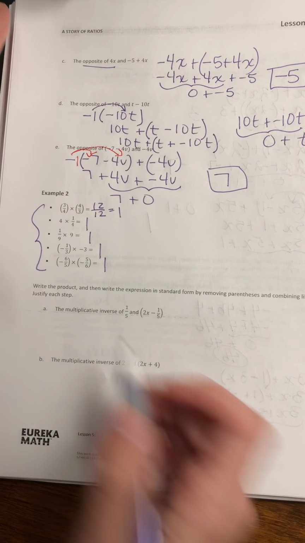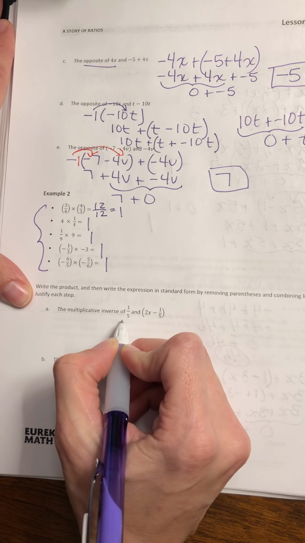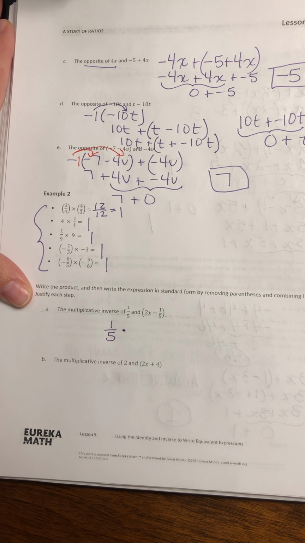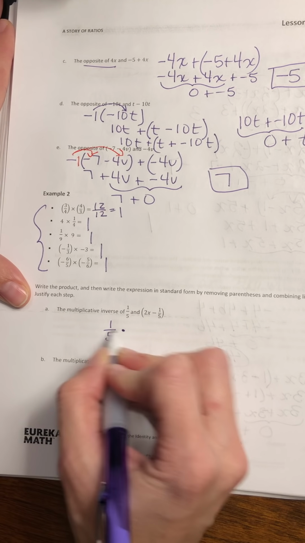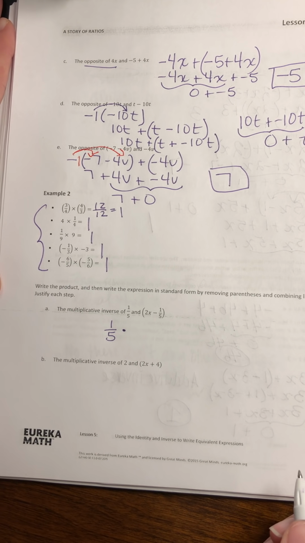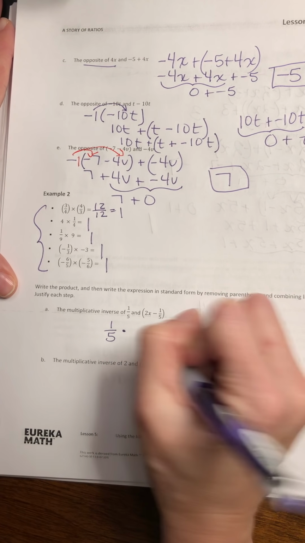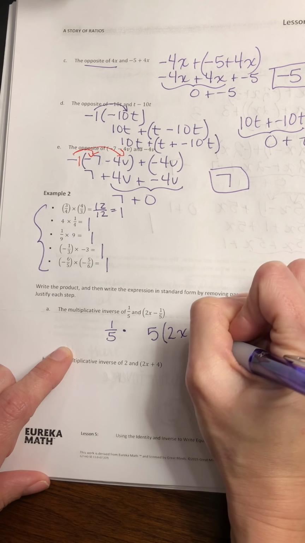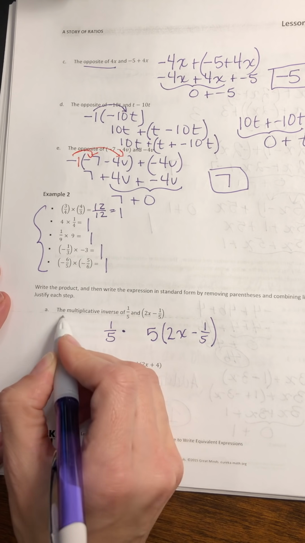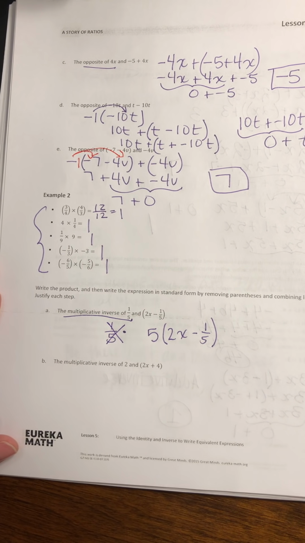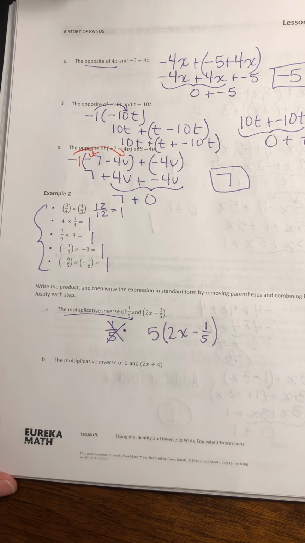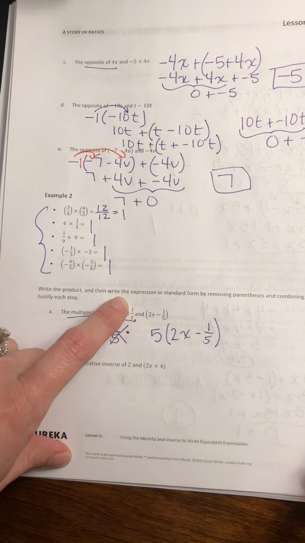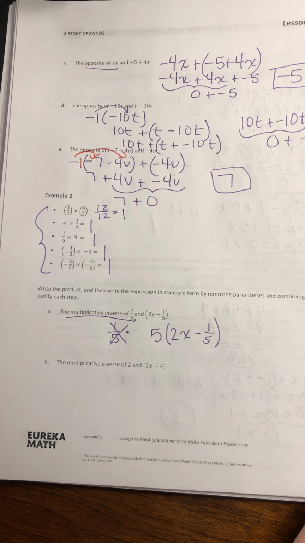Okay, so let's see what we could do here. The multiplicative inverse of 1/5, and so we know that we're multiplying. But what is the multiplicative inverse of 1/5? 5 times 2x minus 1/5, because it says the multiplicative inverse of 1/5. So I'm not going to use 1/5. I use the multiplicative inverse of 5. Write the product. So we did that. And then write the expression in standard form by removing parentheses and combining like terms.